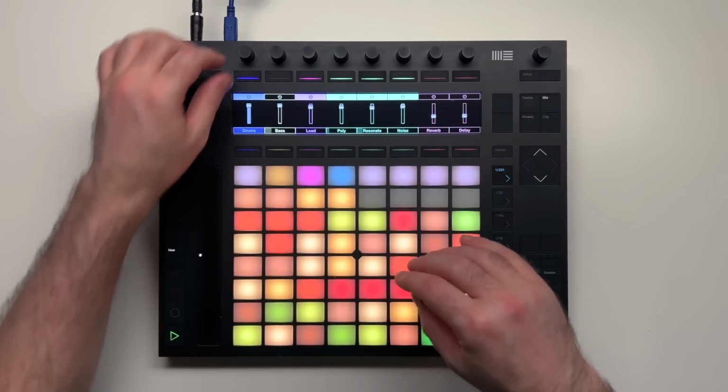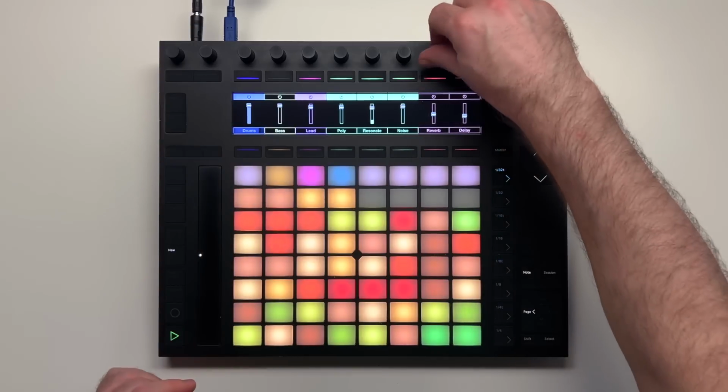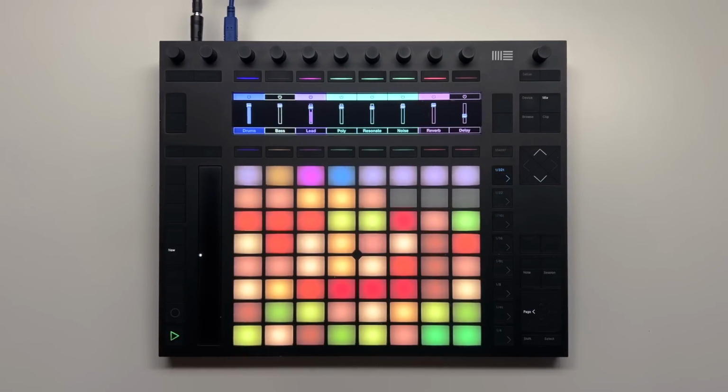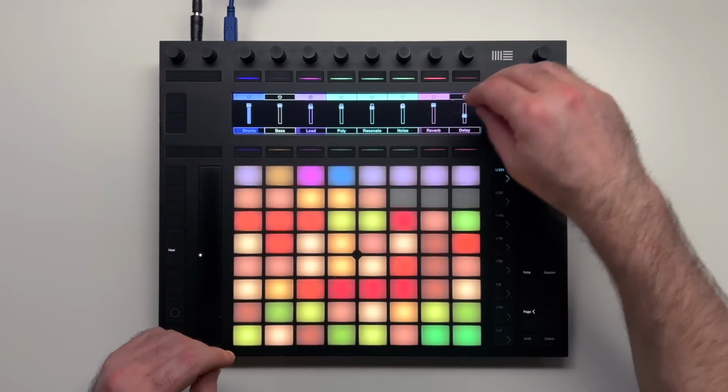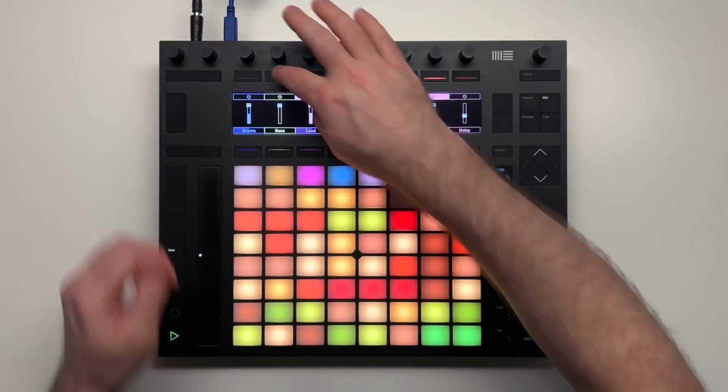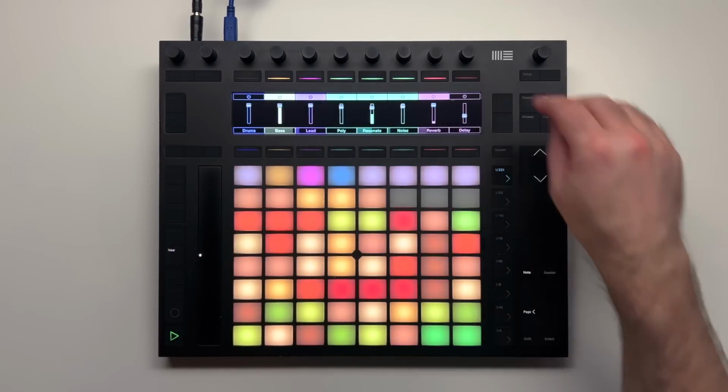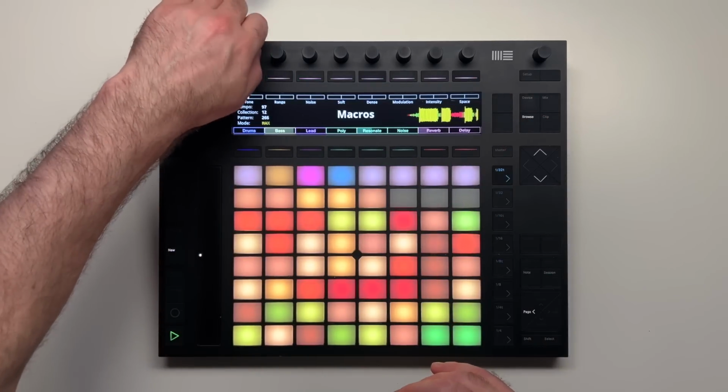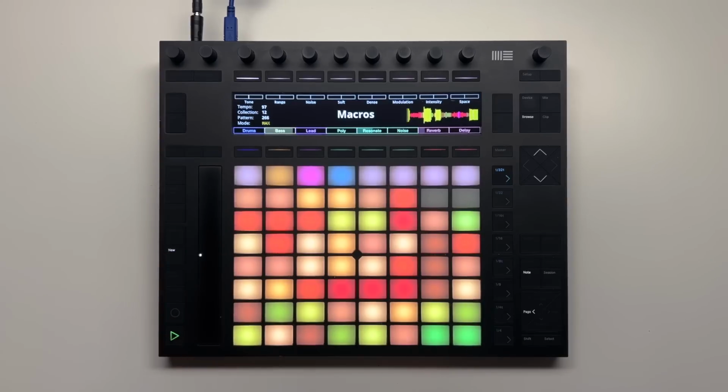Let's mute the bass. Just add some drums. Add a new pattern, and let's drop the drums out and bring the bass in, and let's turn the tone of everything down. Add that as a pattern. So I've got three patterns here I've just added.